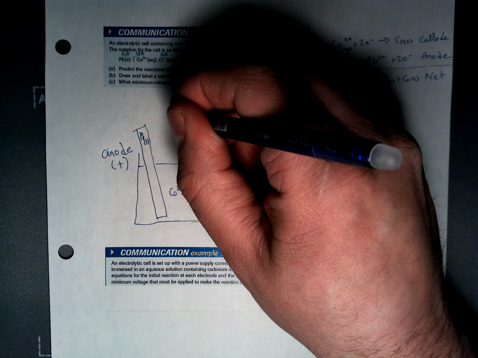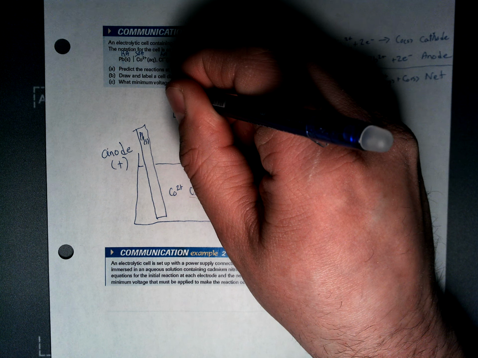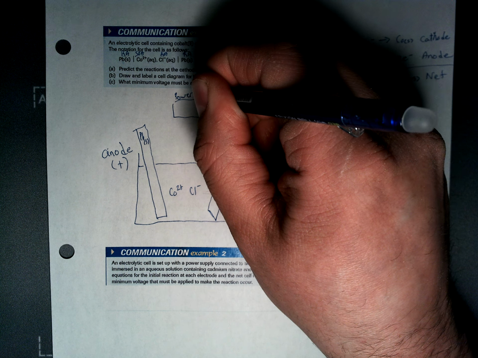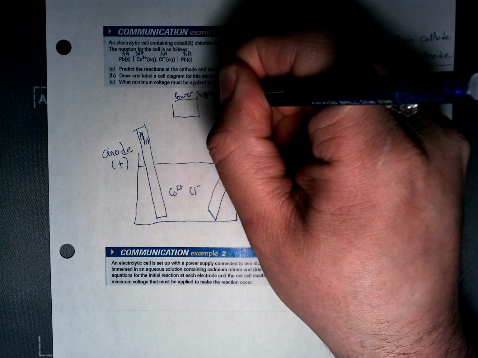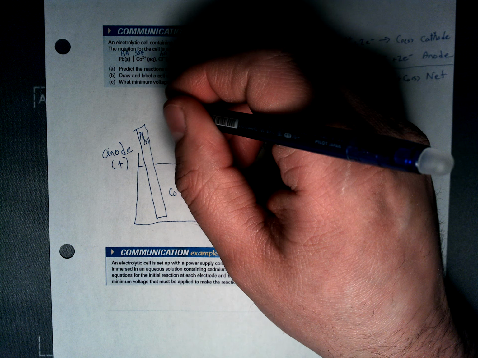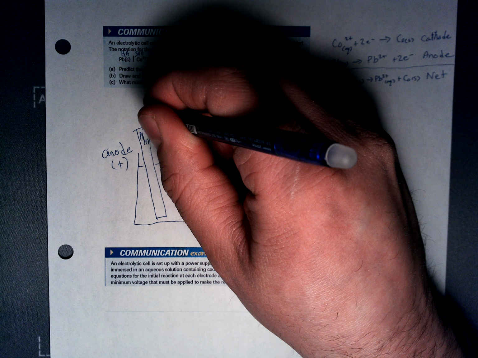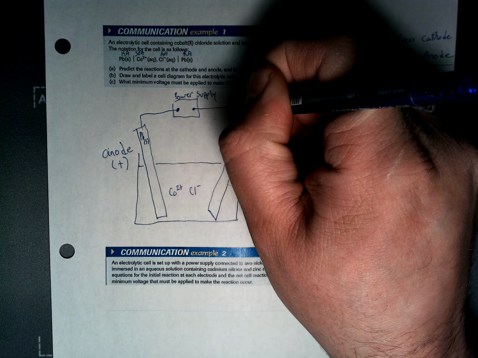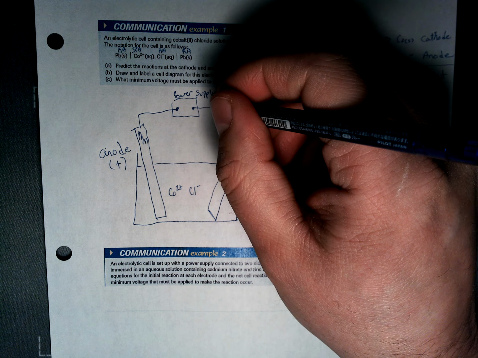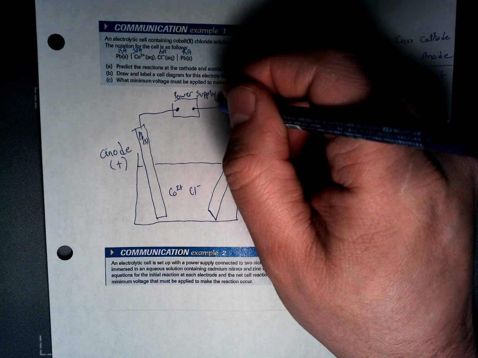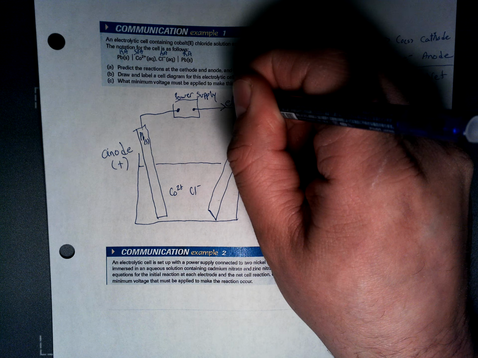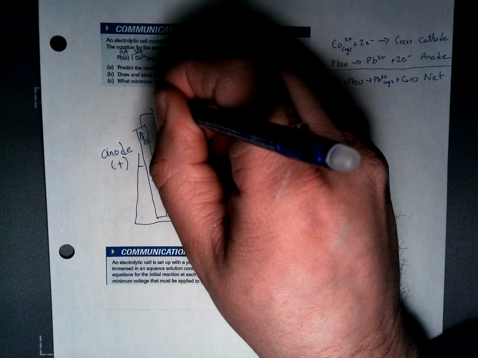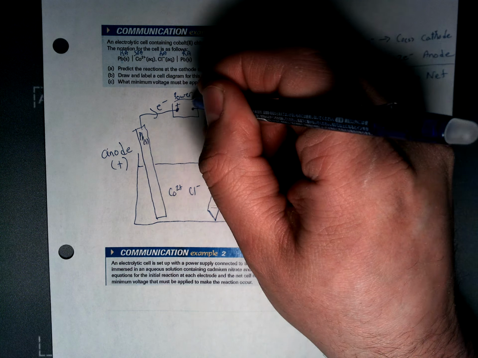We have our power supply, and the electrons go out of this power supply. They still go from the anode to the cathode, so they're still going in this direction. So this is positive, this would be negative.